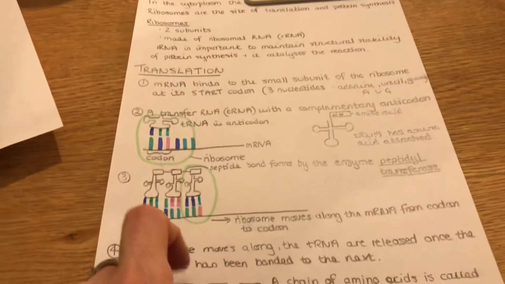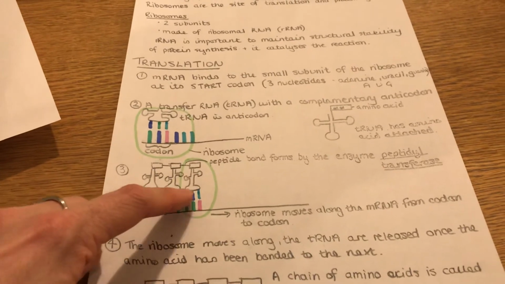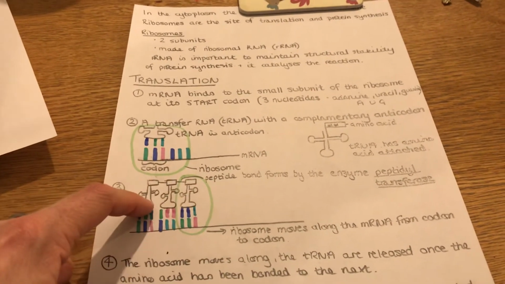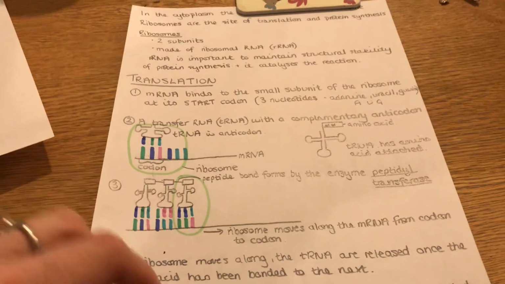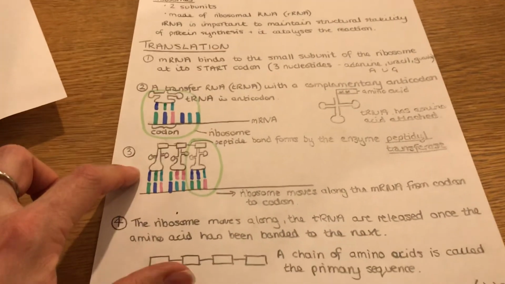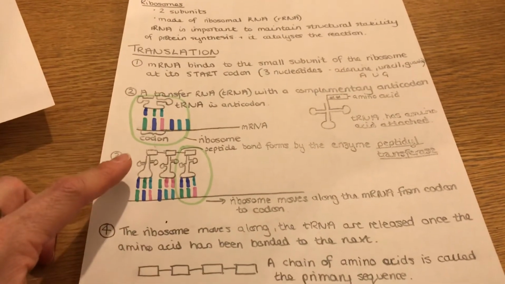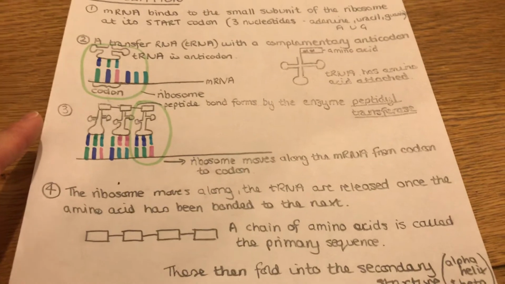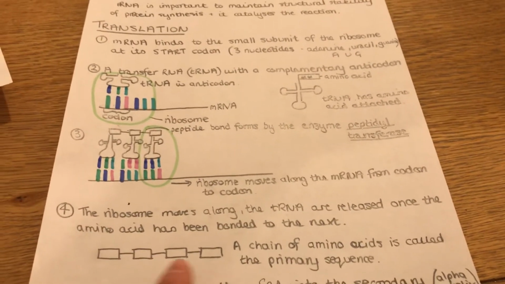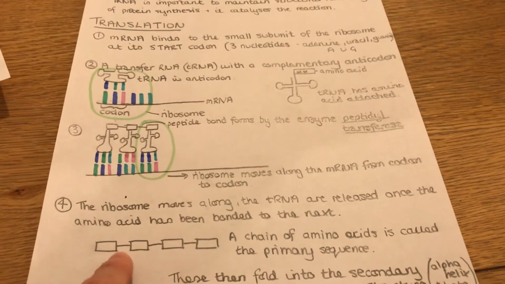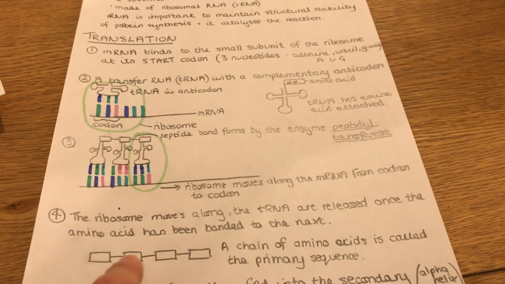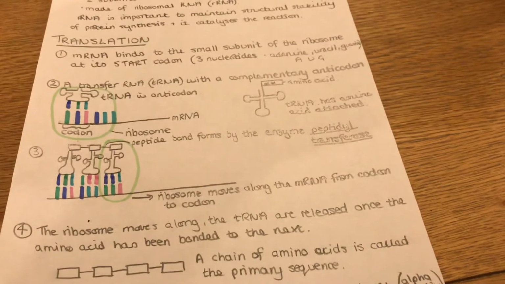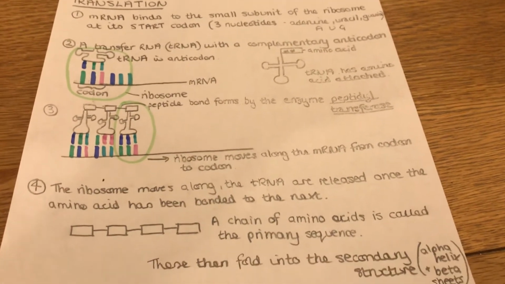Okay, as the ribosome moves along and the amino acids get bonded together, the transfer RNA then drops off, goes back into the cytoplasm to pick up its complementary amino acids, so it can start the cycle all over again. Okay, so what we then end up with is a chain of amino acids all bonded together, and this is our primary sequence.